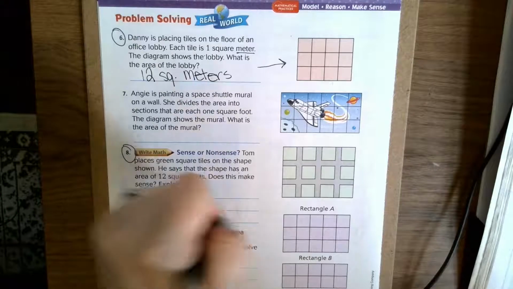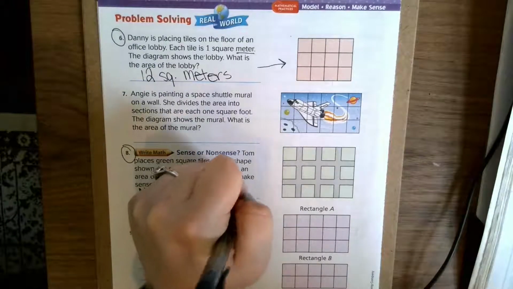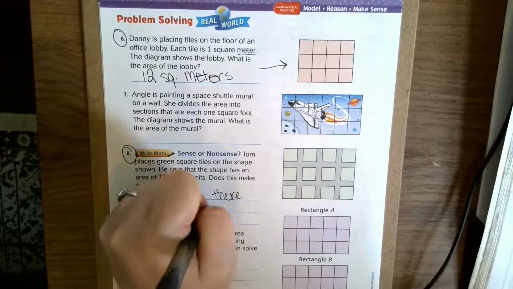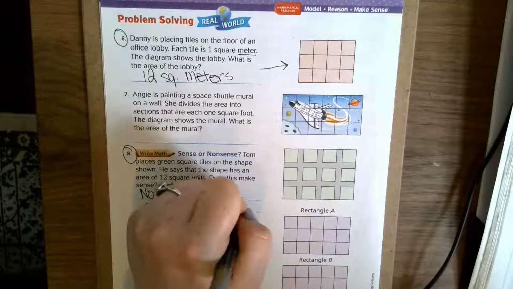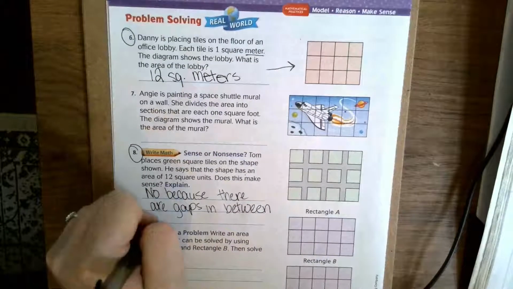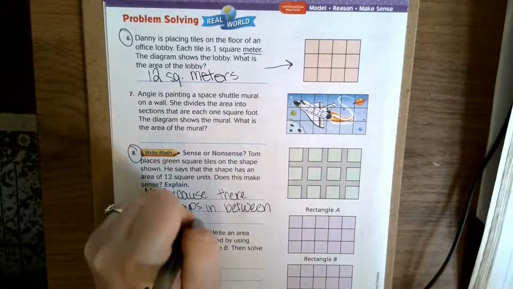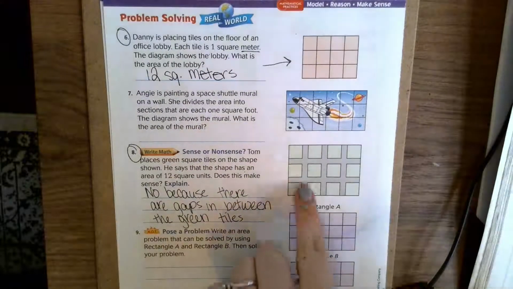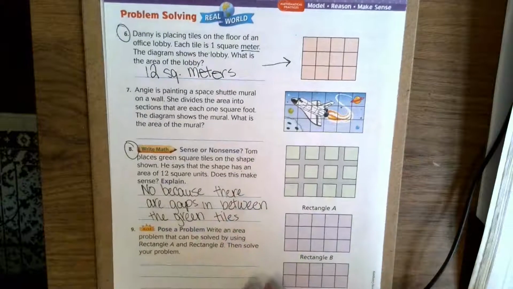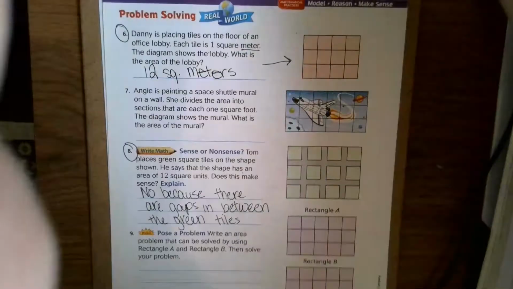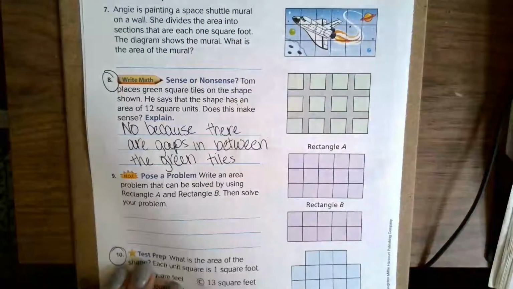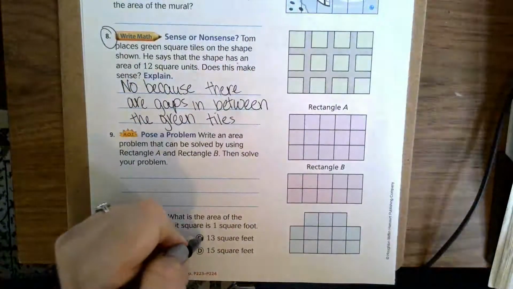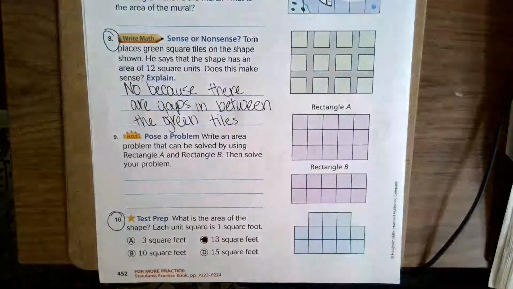because there are gaps in between the green tiles. As you can see, there's a bunch of gaps in between each of them, so he would need more green tiles. In question 10, it was asking for the area of the shape at the right, which would be letter C, 13 square feet.